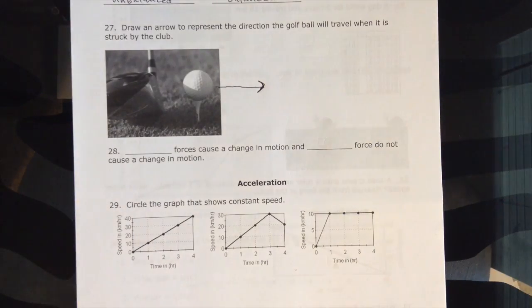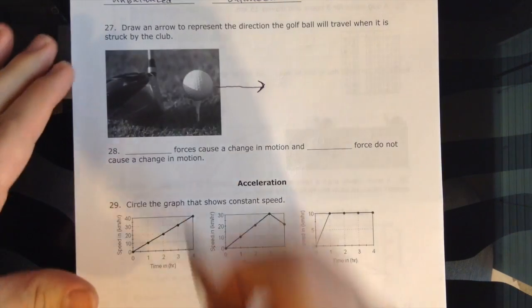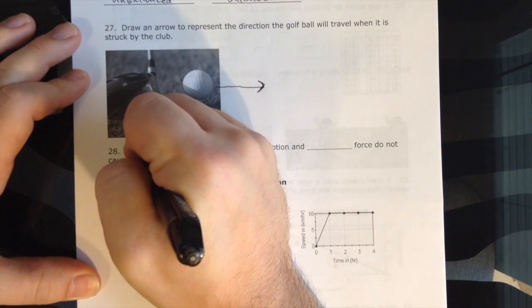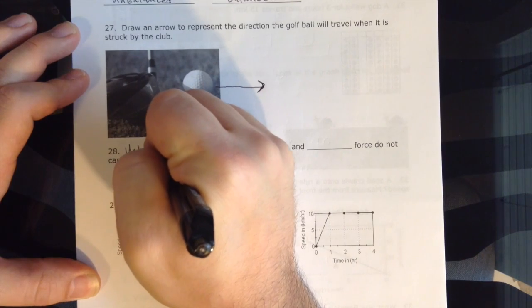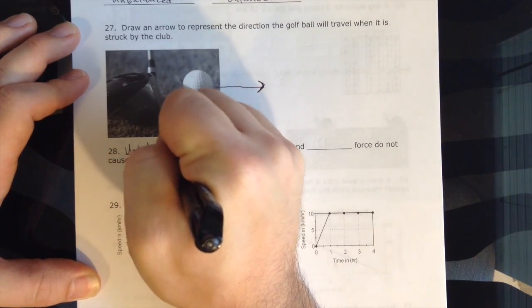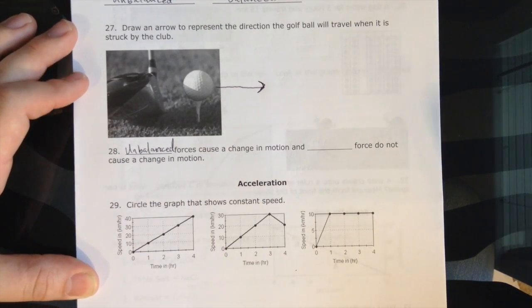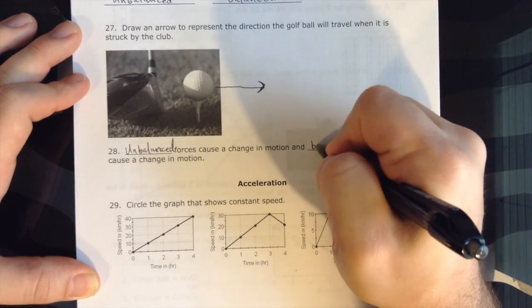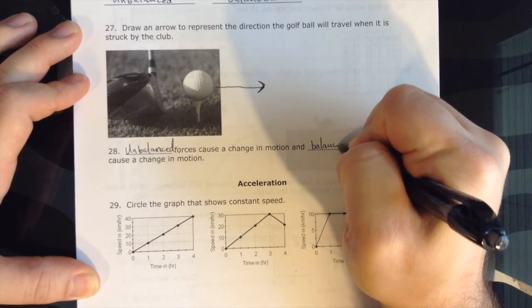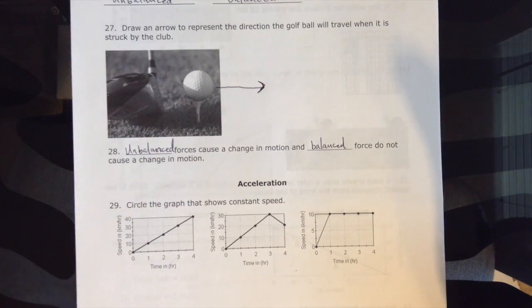And number 28, blank forces cause a change in motion, and blank forces do not cause a change in motion. So we said unbalanced forces cause a change in motion, and balanced forces do not cause a change in motion.